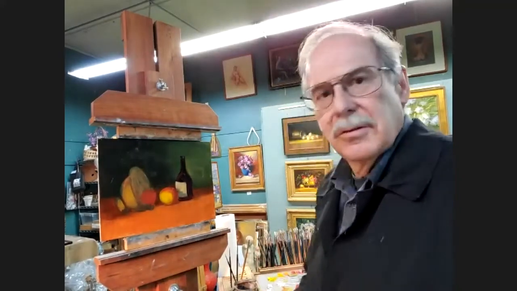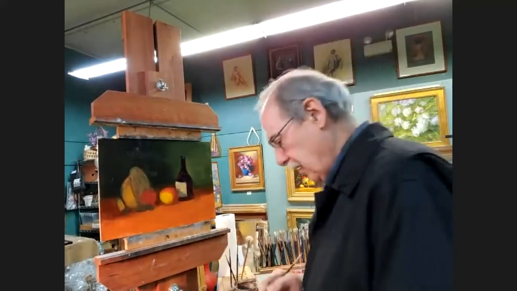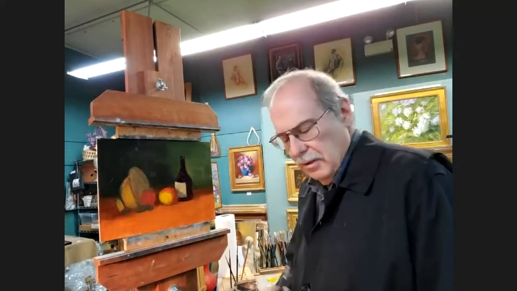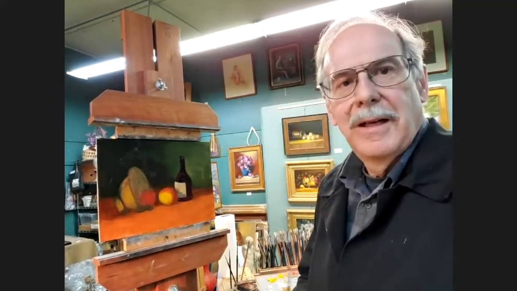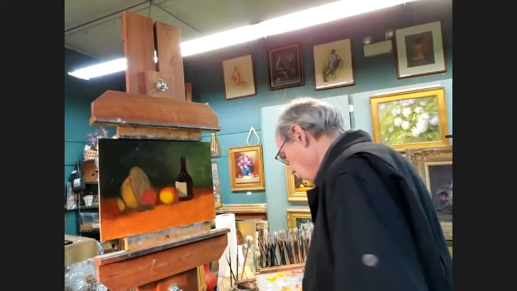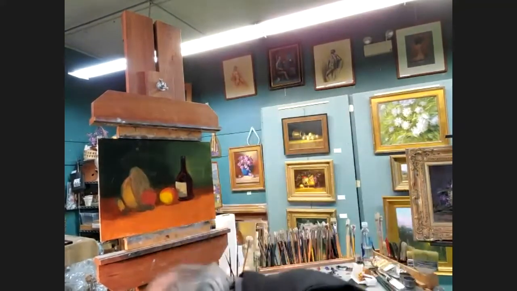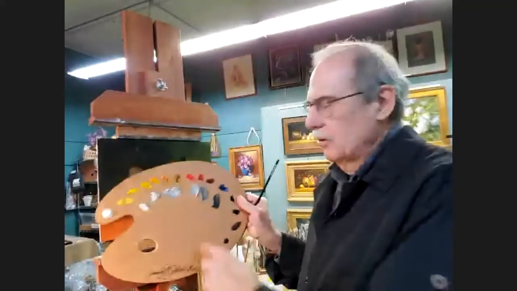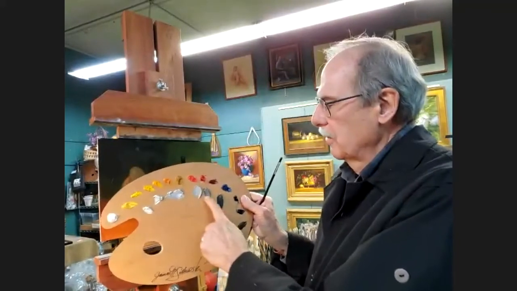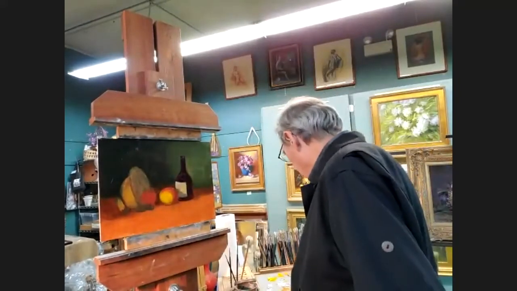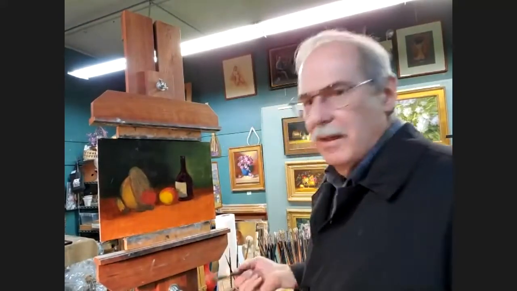Okay, we'll really build this now. But actually, I'm going to throw in some half tones. You remember I said these grays are the half tones. So that's the atmosphere. And a half tone means half light, half shadow.